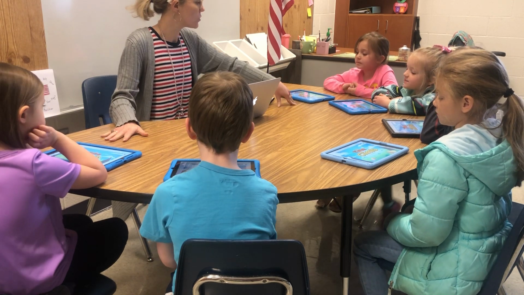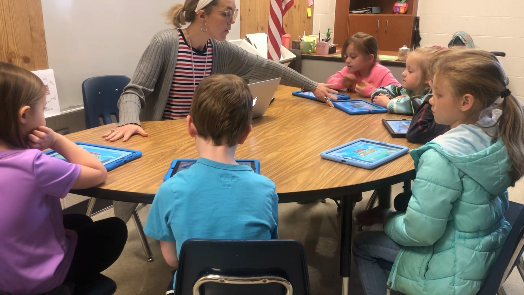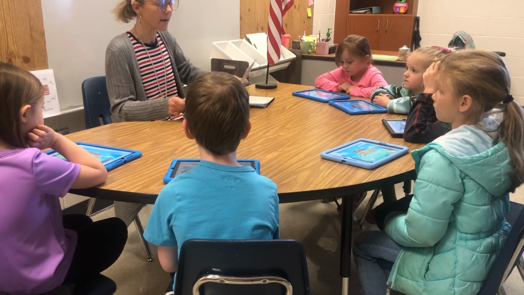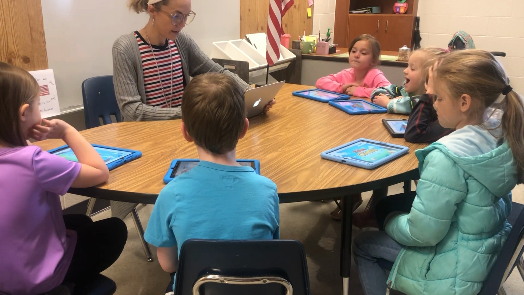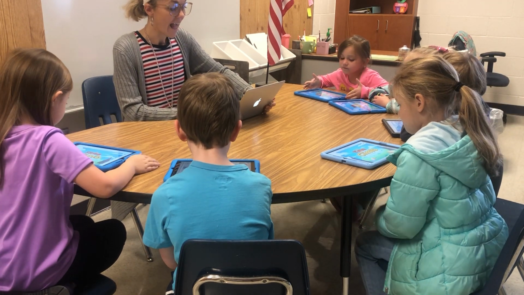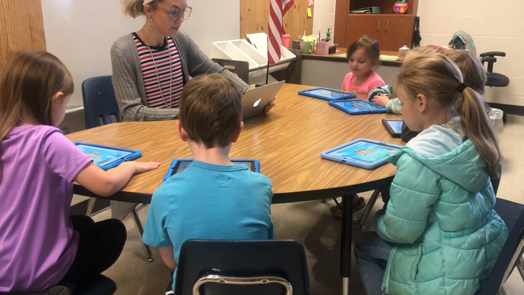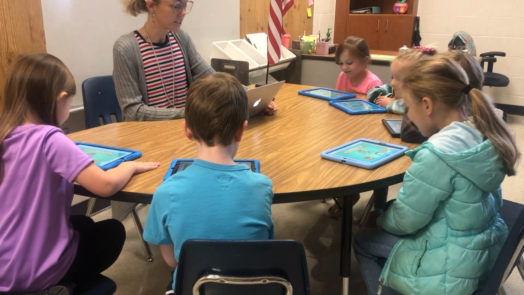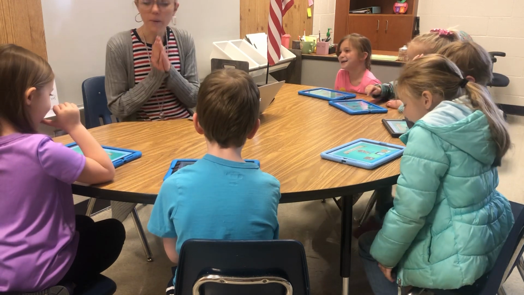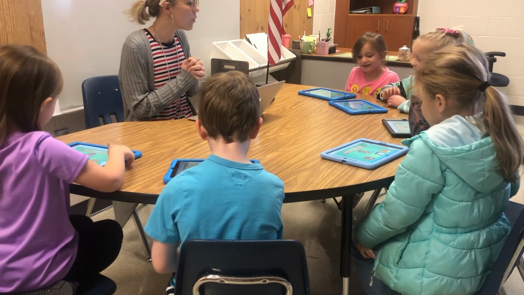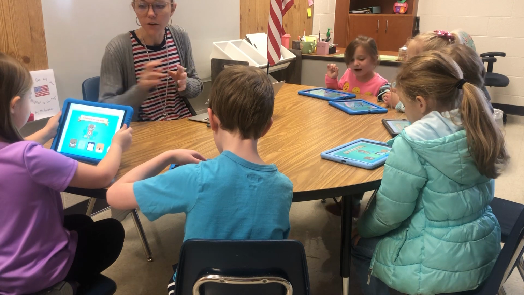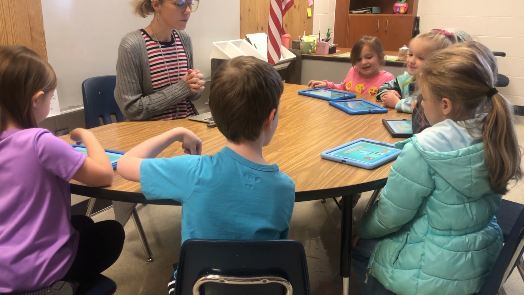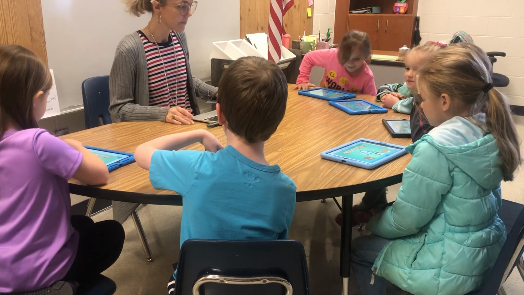So everybody has a screen in front of you. It's already preloaded with our little quick lesson, and I'm actually controlling it from my computer. So look at your screen. I'm going to hit continue. Did everybody's screen change? Okay, I want you to choose an avatar. Pick your character, just whichever one you want.